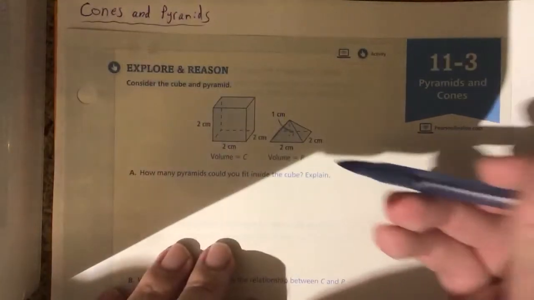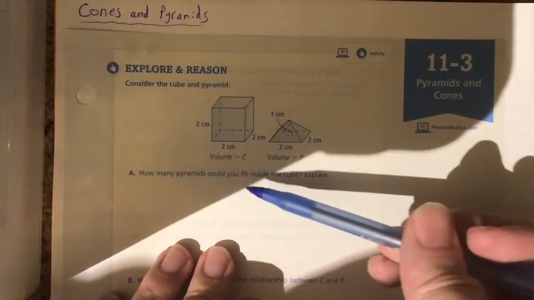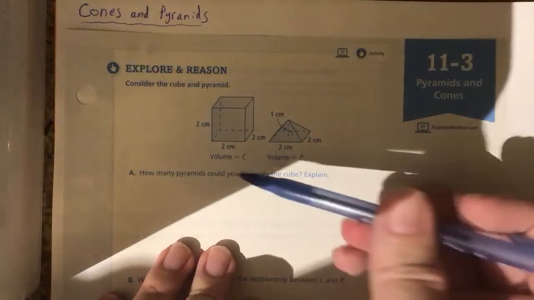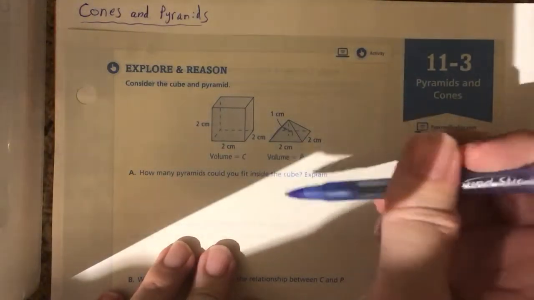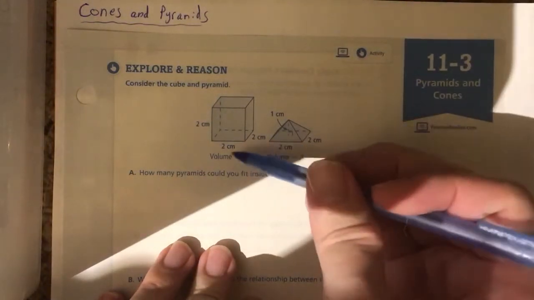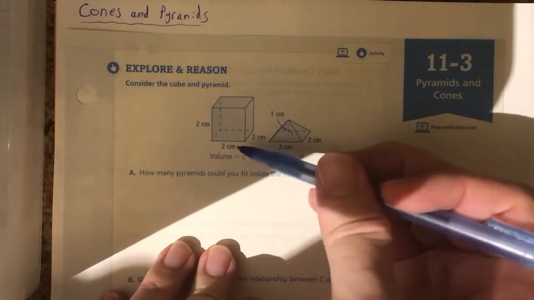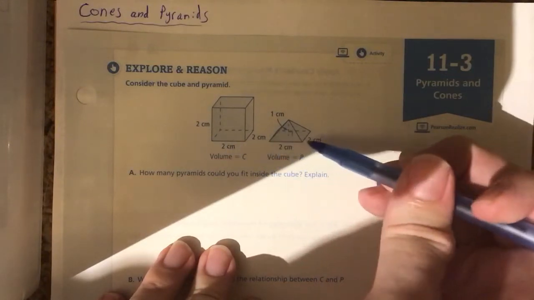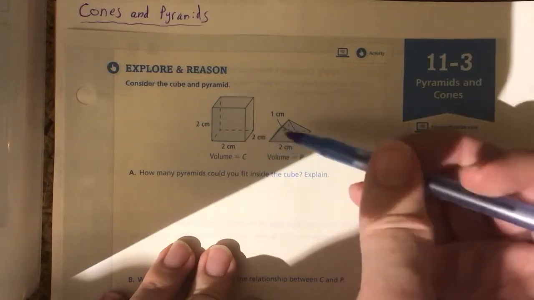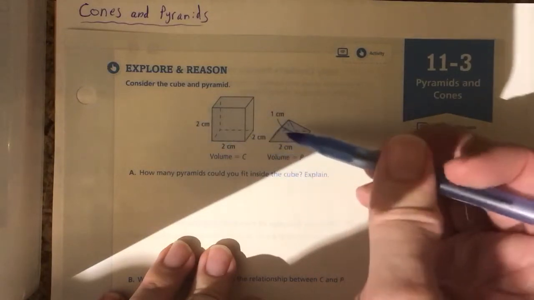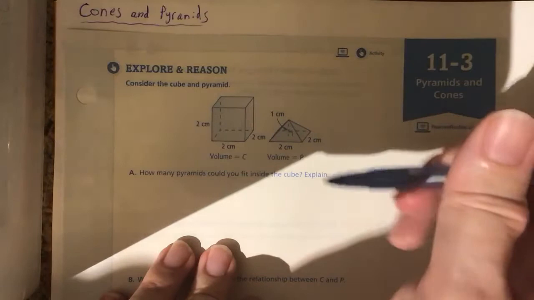So if we look at these two diagrams, it says how many pyramids could you fit inside the cube? Explain. So notice for each of these 3D figures, they have the same base, 2 by 2. So they have the same base area of 4. The height of the cube is double that of the pyramid.